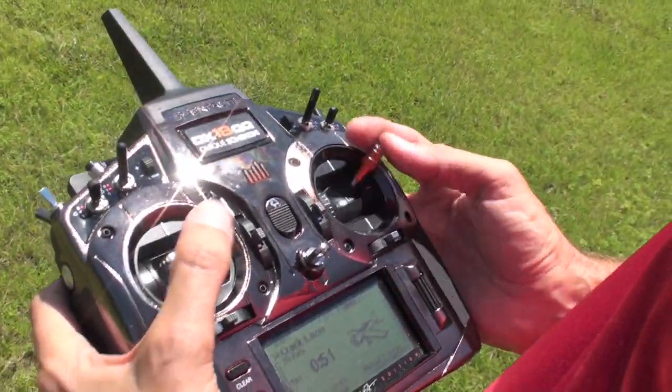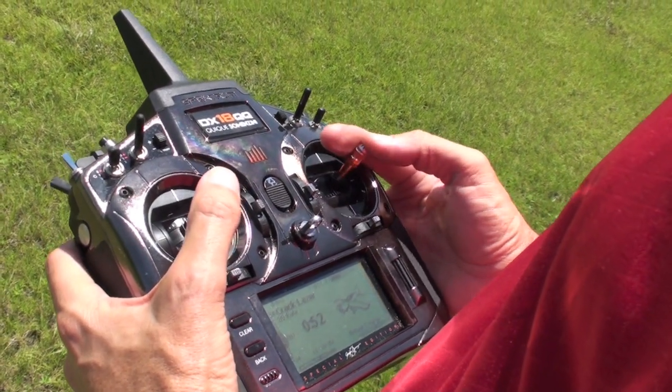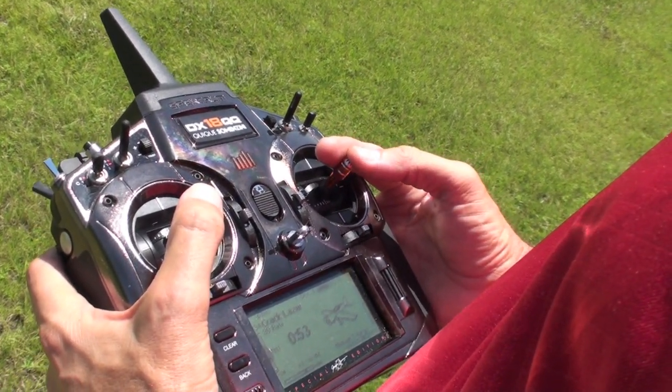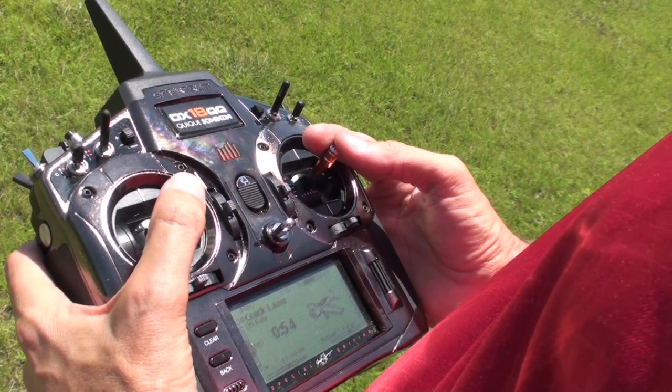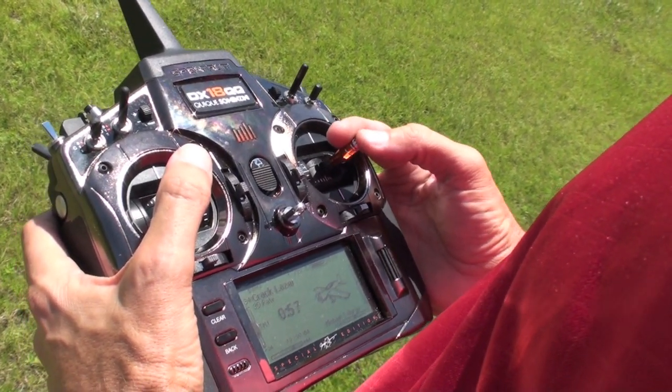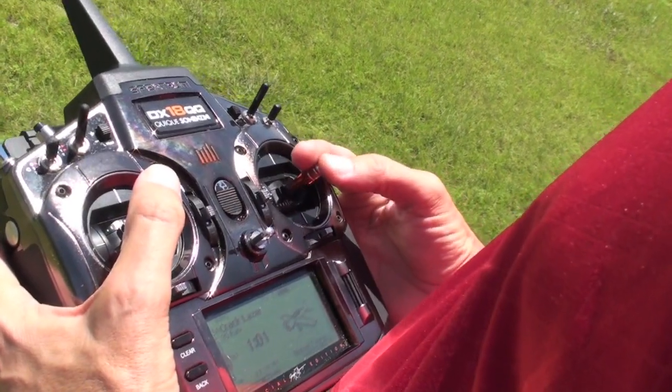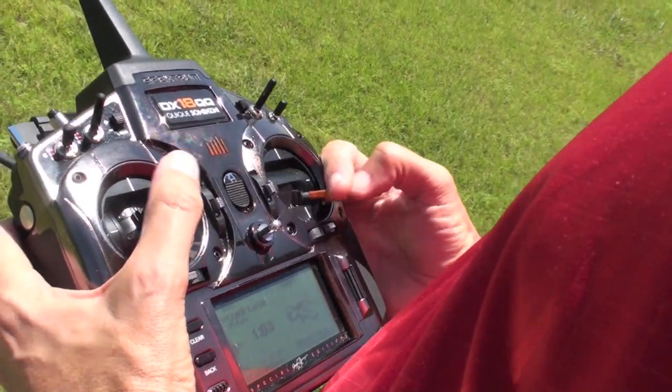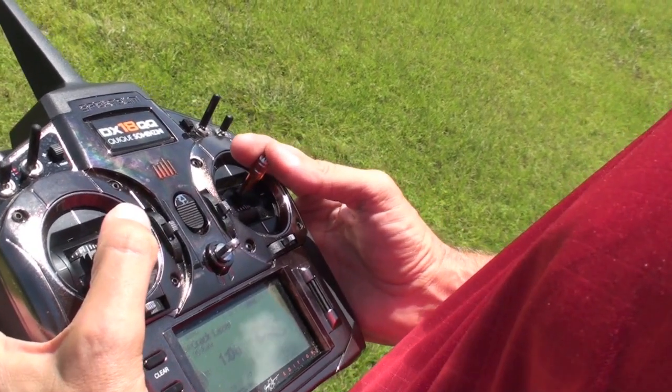Here are the stick movements in slow motion. That's quick to inverted. Now we're going to do another quick flip to normal. There you go. Now it's flying normal again. As you can see on the fingers, it's very quick. Flip to inverted. Flip to upright.